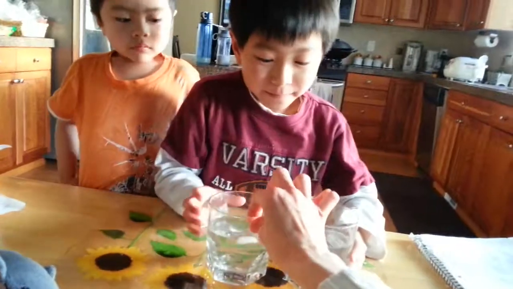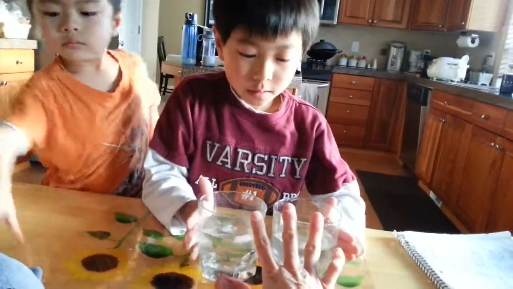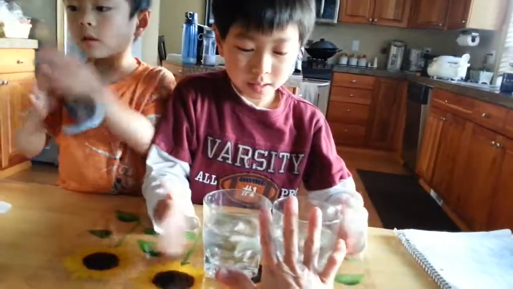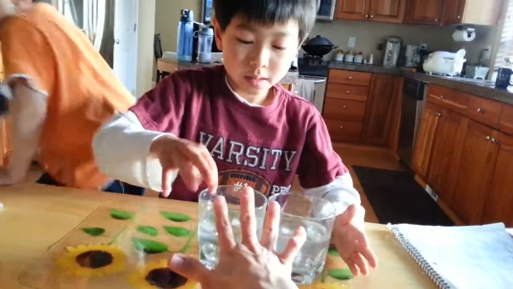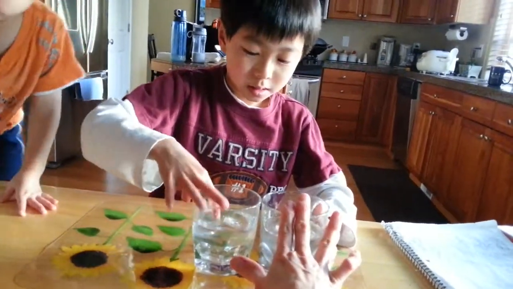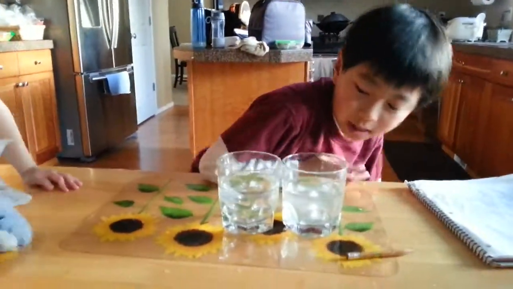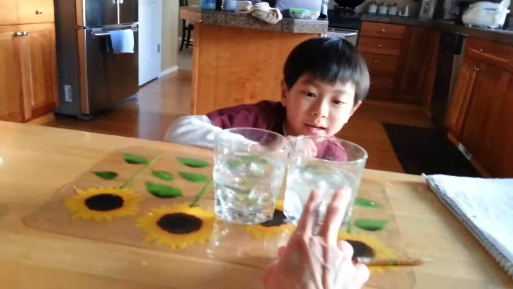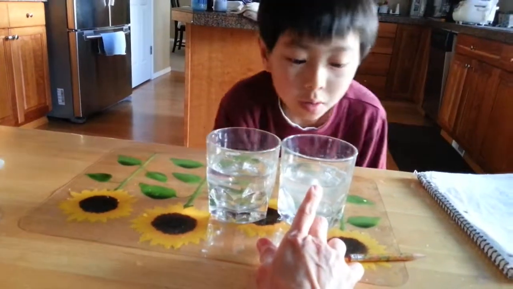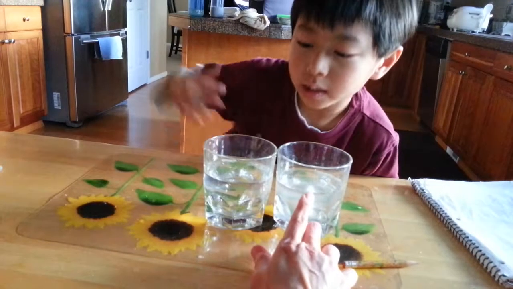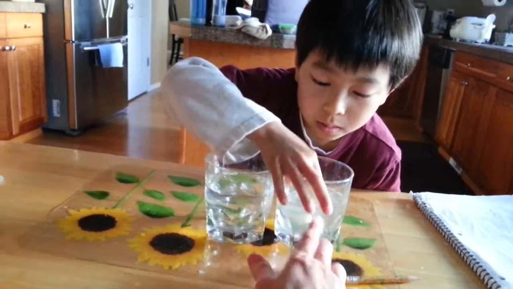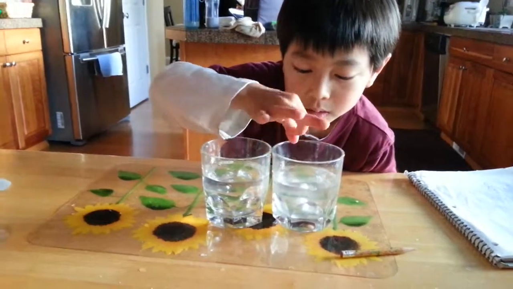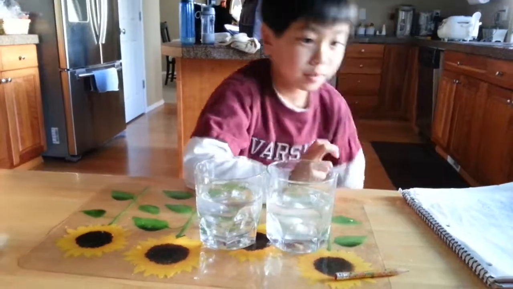Okay, so now in this experiment, we see that ice floats on water and not on alcohol. And then we will learn about the density of the liquid and about density. Okay. So are we done? Okay.